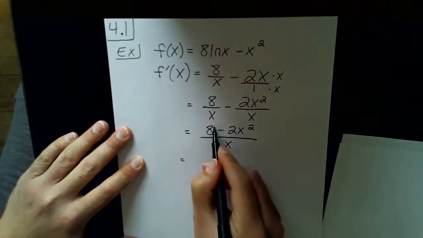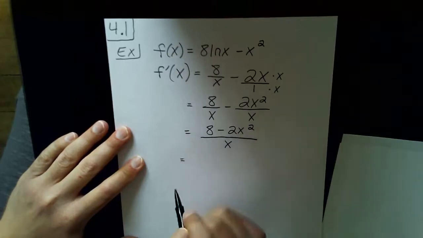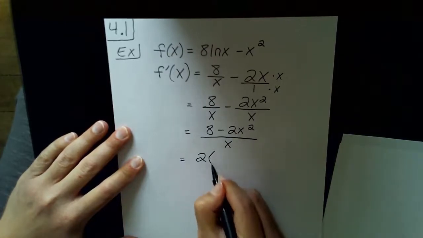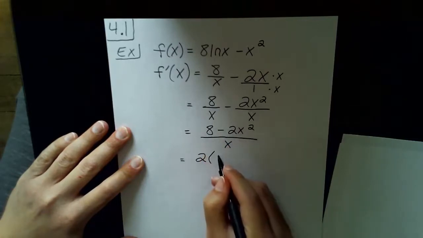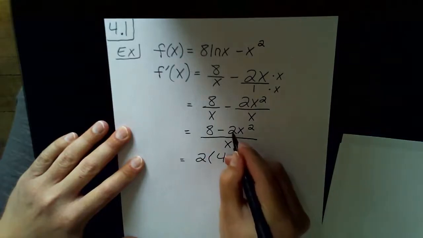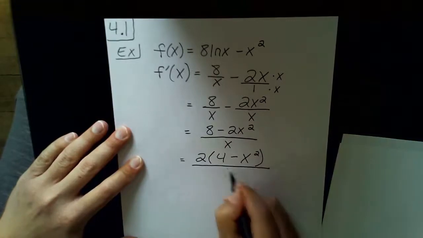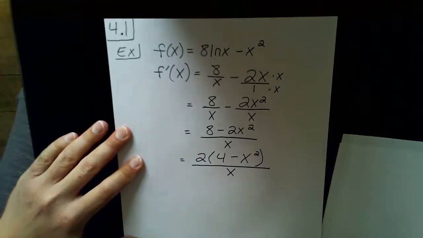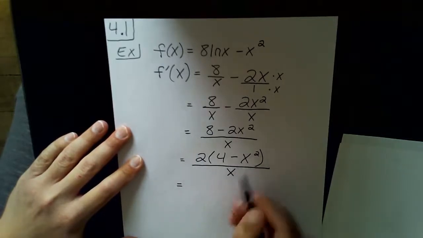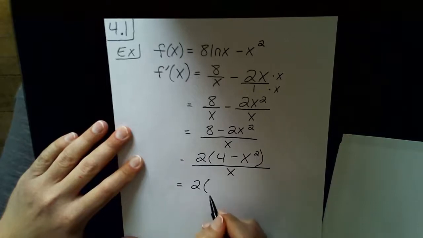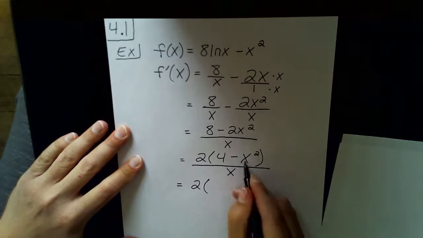So, the first thing we can do is factor out the common term of 2 between this 8 and 2. So when we factor out a 2 from the top, or the numerator, we're left with 8 divided by 2 is 4, minus 2x squared divided by 2 is x squared, all over x. And when we factor 4 minus x squared, this is a difference of squares. We have 2 perfect squares being subtracted.